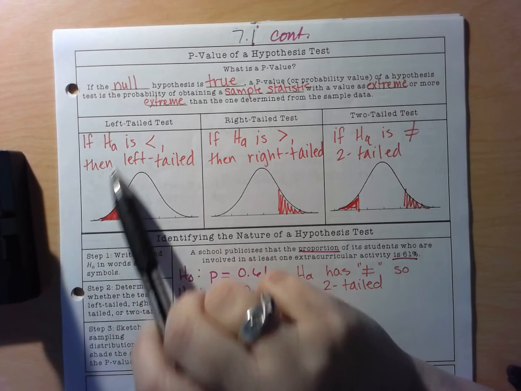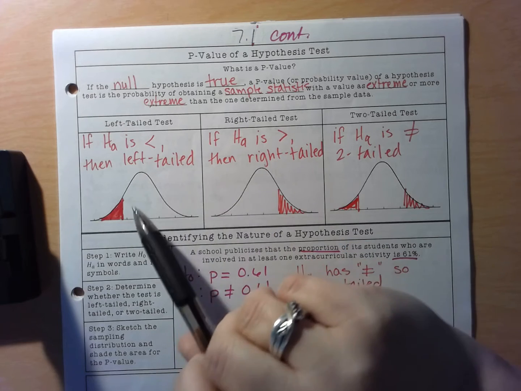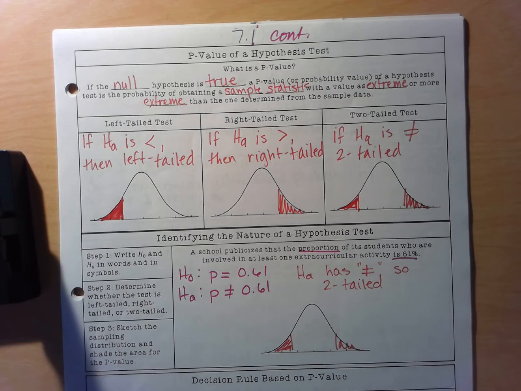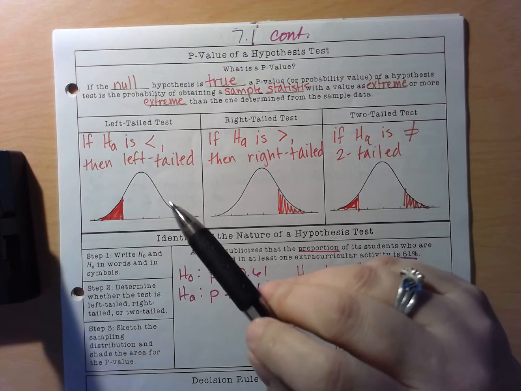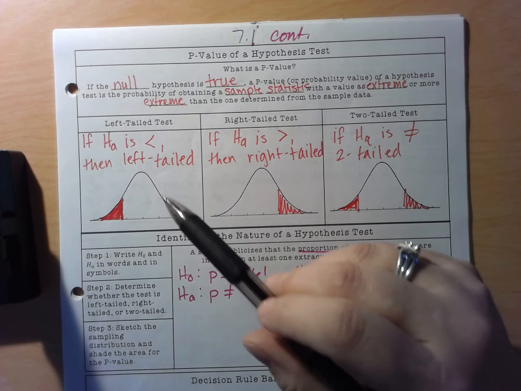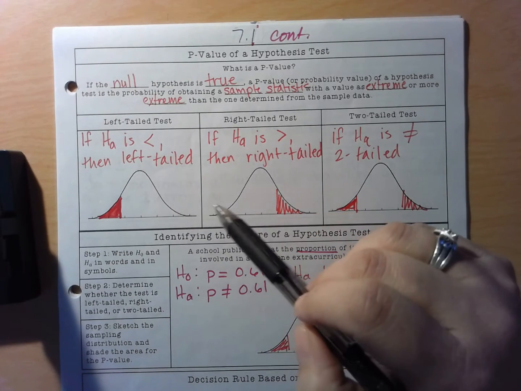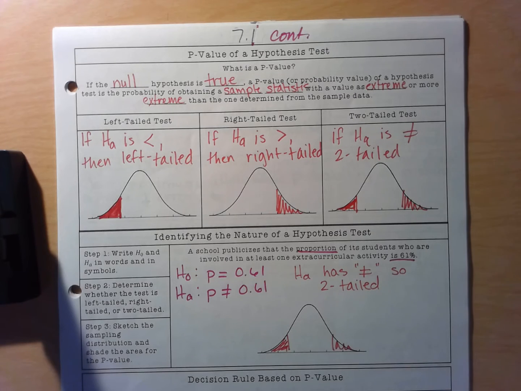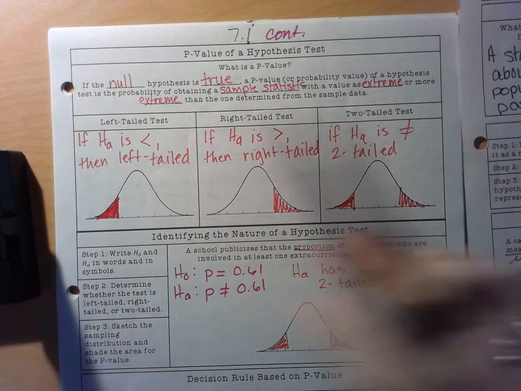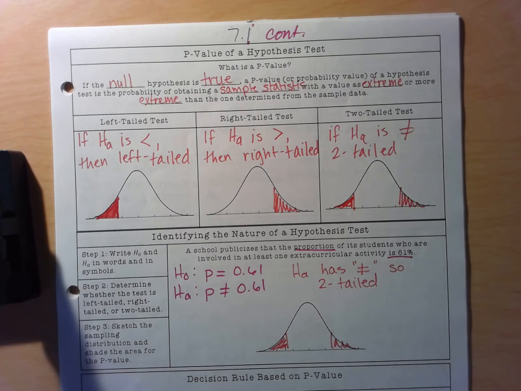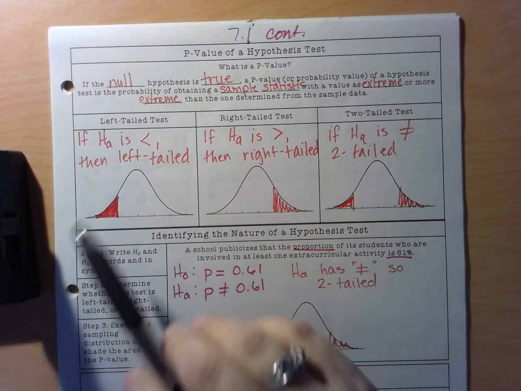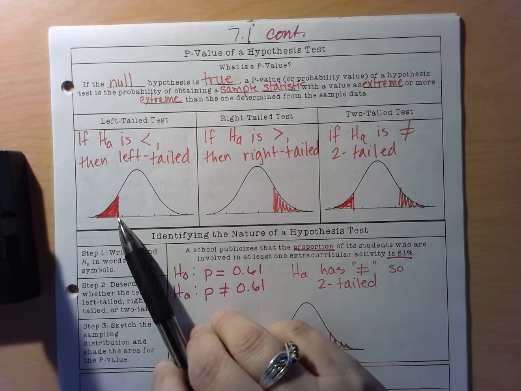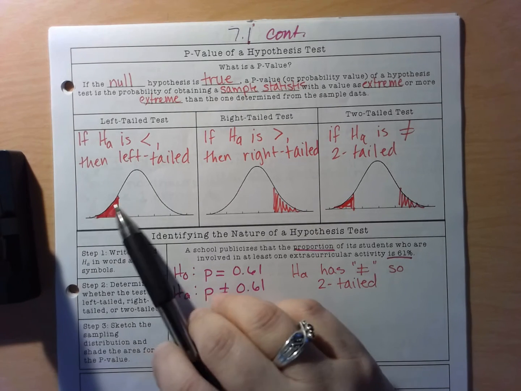So we want to test it. Well, the easiest way, the way that makes the most sense, honestly, is to draw a picture. I keep telling you guys that. So we need to draw a bell-shaped curve, and then you want to shade it. Now, where you're shading comes from your HA. So if your alternate hypothesis is the less than sign, then you're going to draw your line where the test statistic is, the critical value, and you're going to shade everything to the left of it.